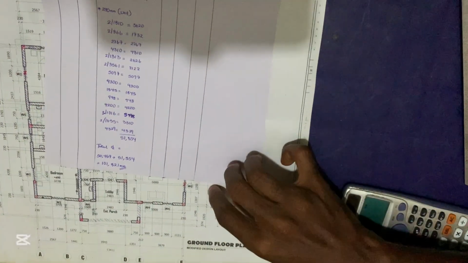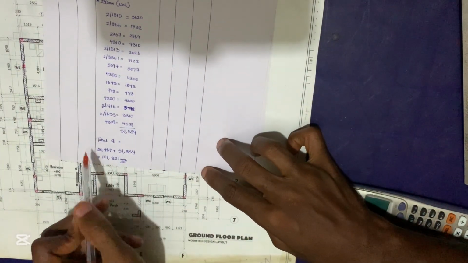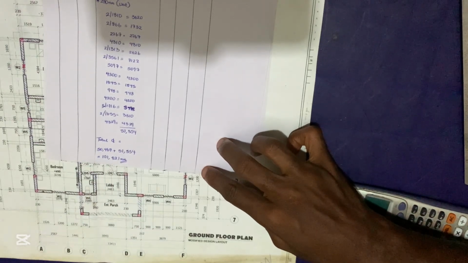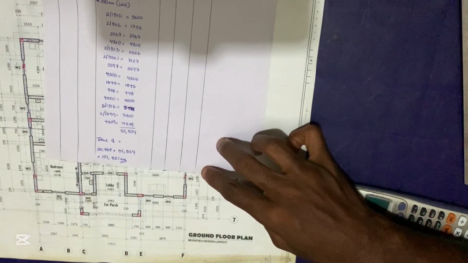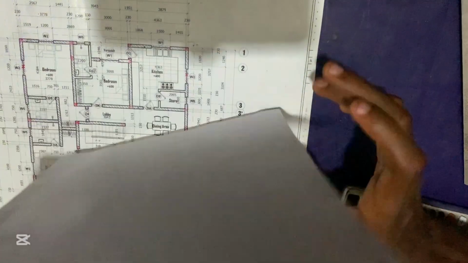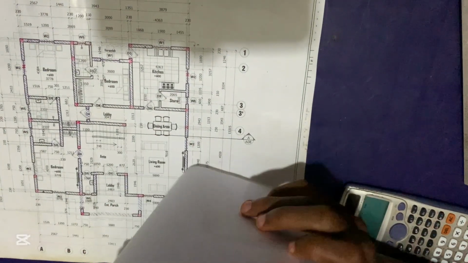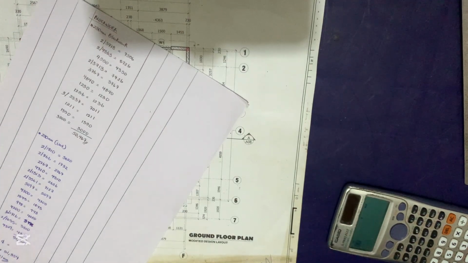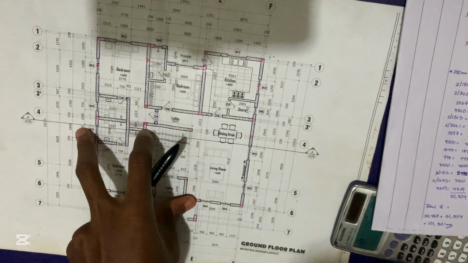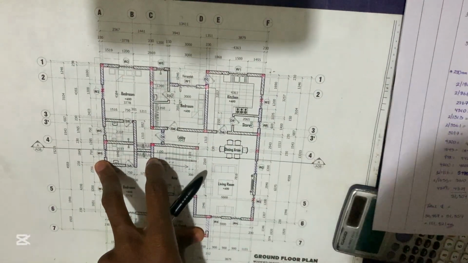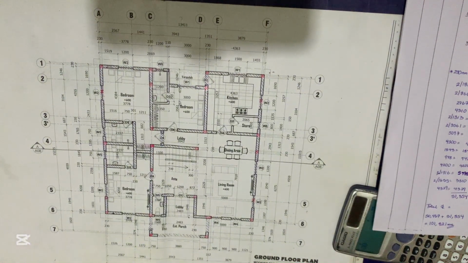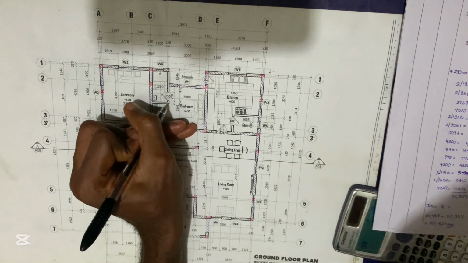Millimeters. So this is the total perimeter of our 230 mm block work inside of our ground floor. We now need to determine the length of our 150 mm block work. Starting with the verticals, we are going to start with this block work here.